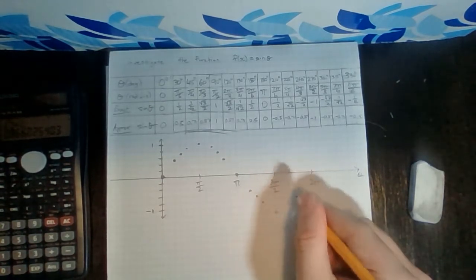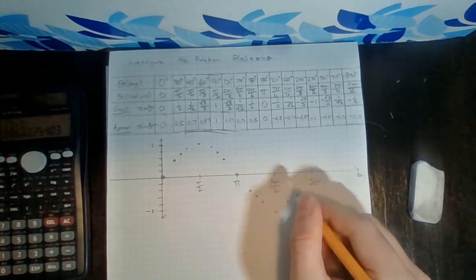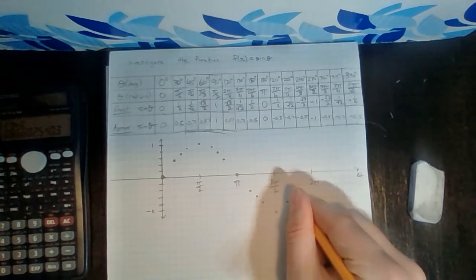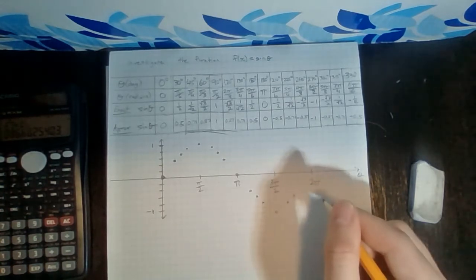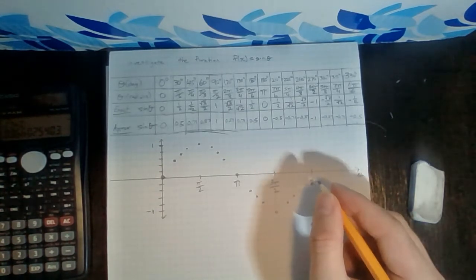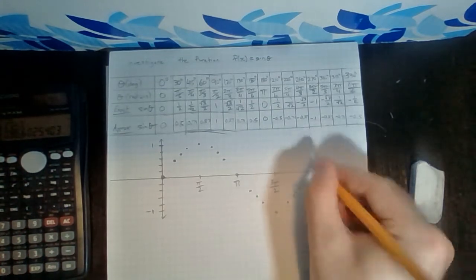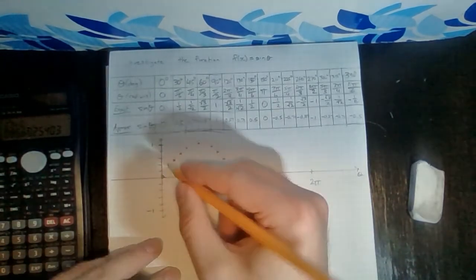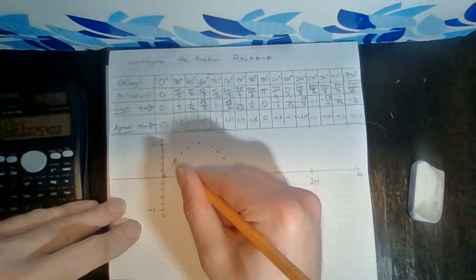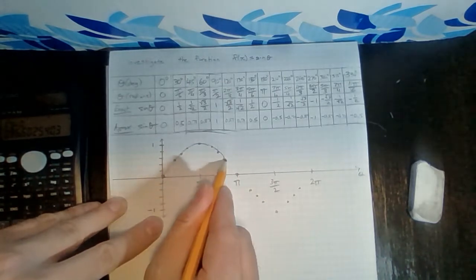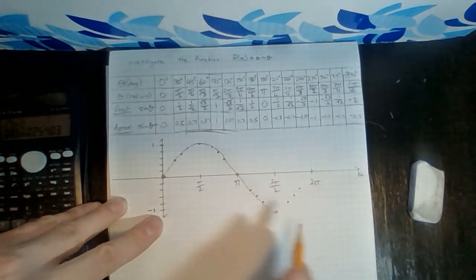At 5 pi over 3, we're at negative 0.87. 7 pi over 4, negative 0.71. 11 pi over 6, negative a half. And back to 0. So if we get a nice smooth curve, we end up with this hopefully familiar shape of the sine function.